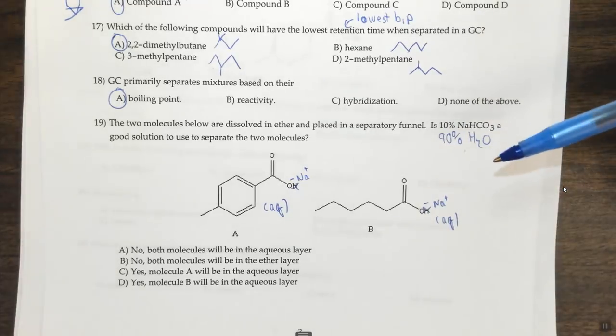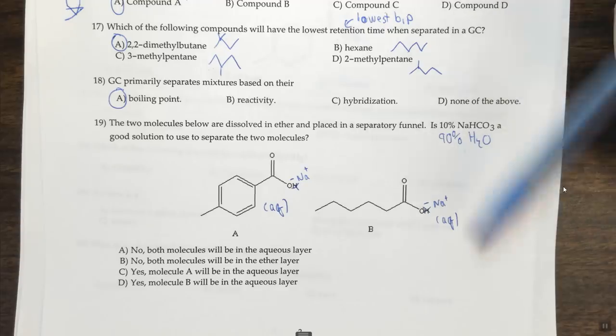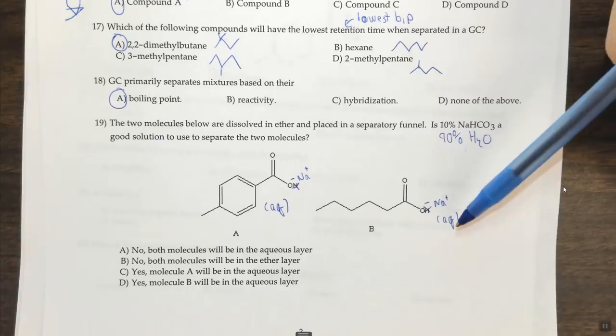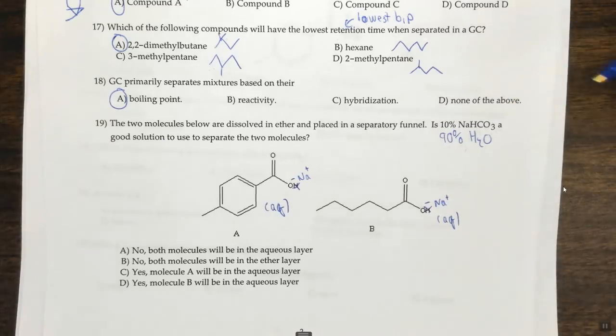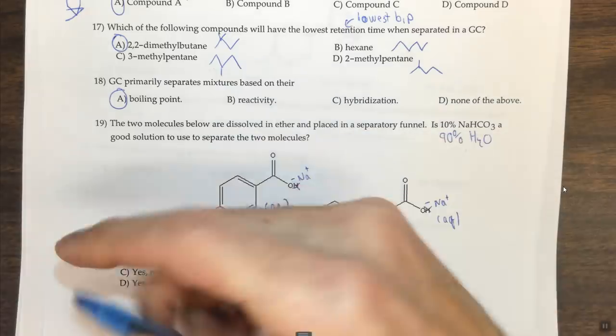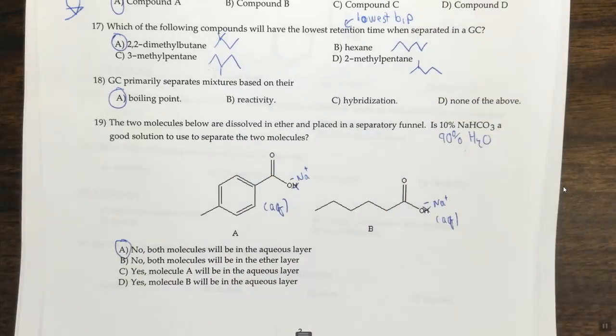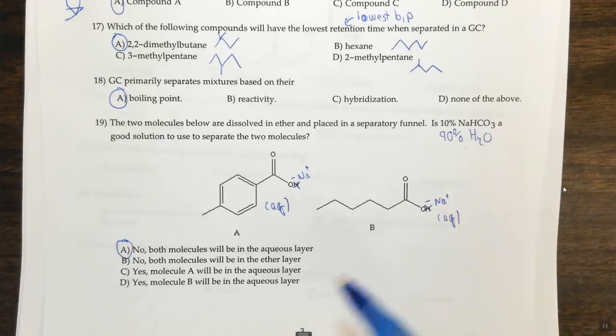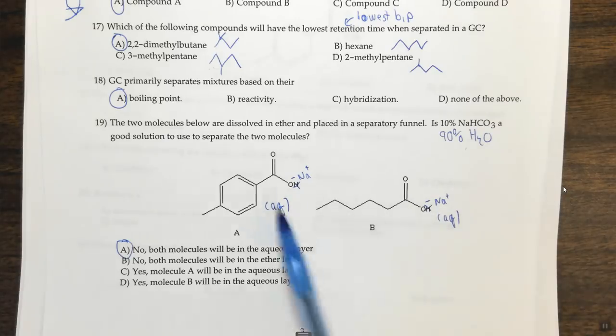So is this an effective method of separating these 2 molecules? No, because look, this one's aqueous and this one's aqueous after we add the sodium bicarbonate. So no, both molecules will be in the aqueous layer. This is not effective. Sodium bicarbonate is good if one of these molecules is neutral or one of these molecules is a base. However, if they're both acids, we're not going to separate them.